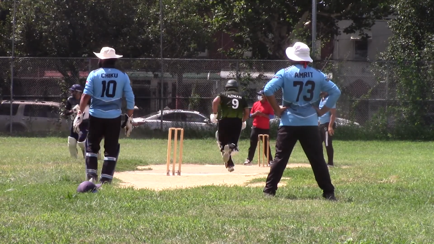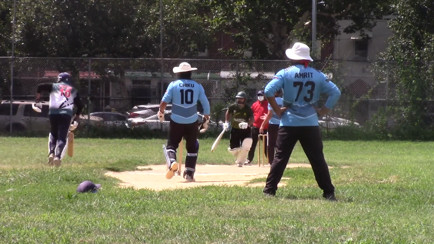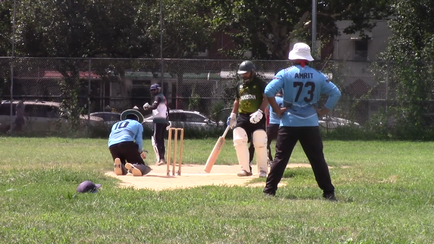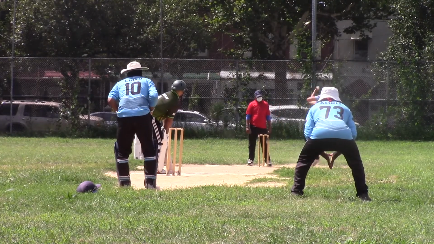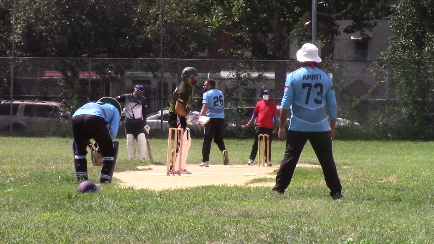Short ball pulled towards the leg side. It falls safely because there's no fielder out there. And they get 2 runs. So LI Kings is on the way now. Runs are flowing. Playing and a miss there from Adnan.